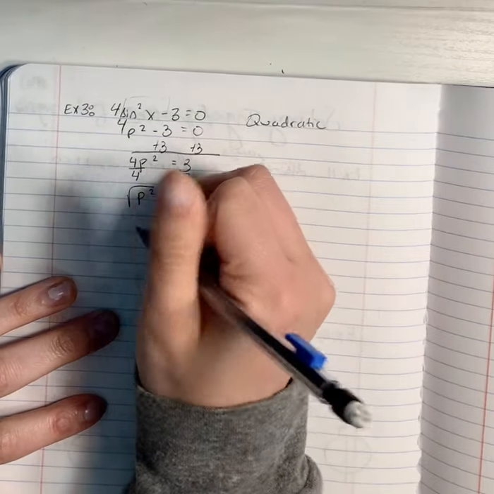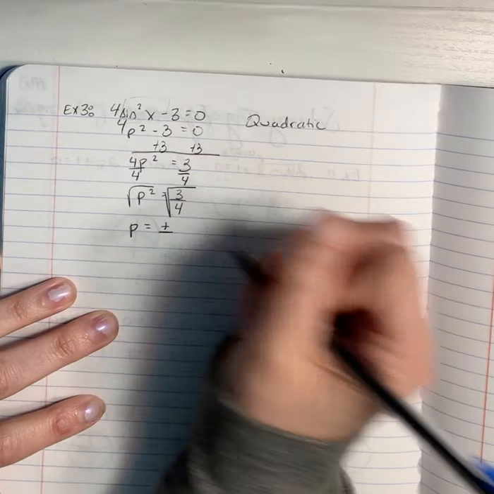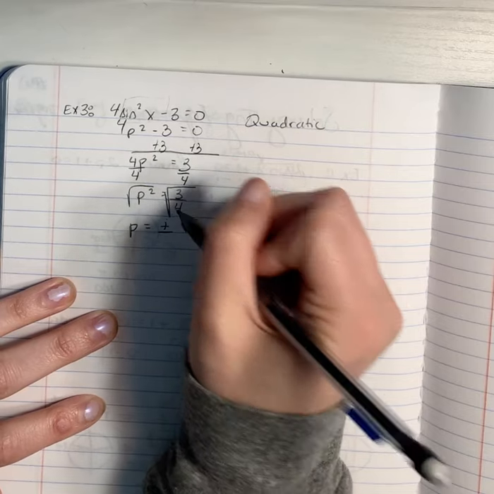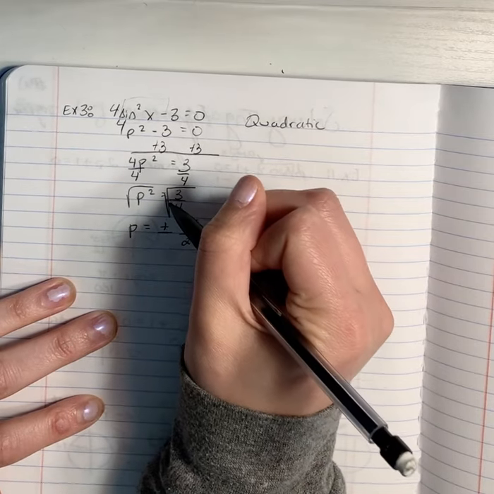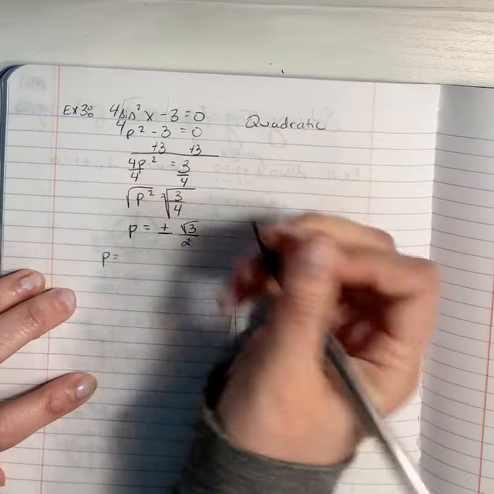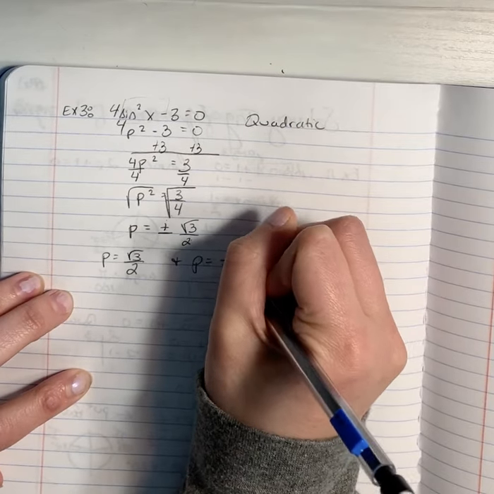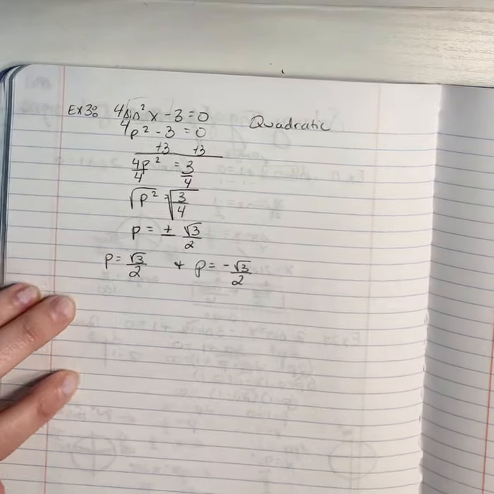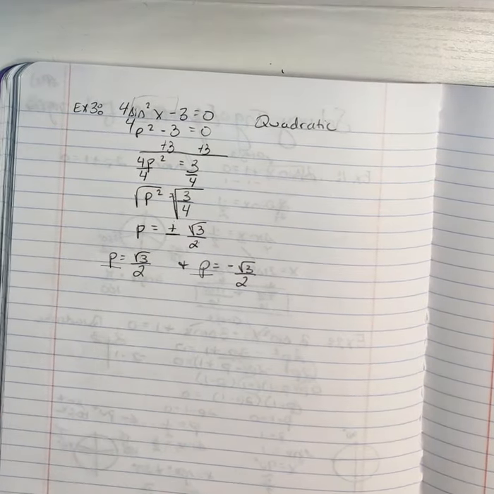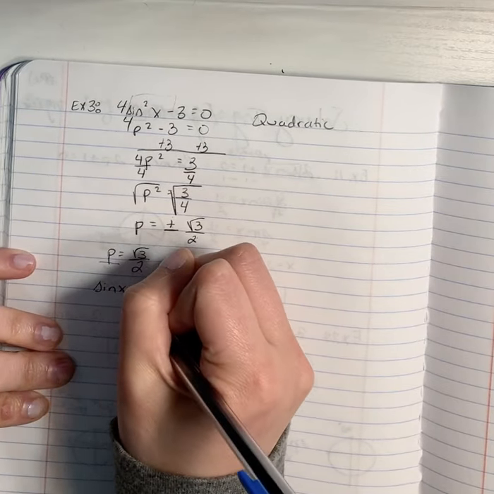And when I do that, actually what that does is gives me 2 answers. It gives me a positive and a negative of the same number. So it gives me a positive square root of 3 over square root of 4, which is 2, and a negative square root of 3 over the square root of 4, which is 2. So I get 2 answers. So I get p equals square root of 3 over 2, and p equals negative square root of 3 over 2. But because I've isolated p, I need to now replace the sine of p back, or the sine of x back, where p is.